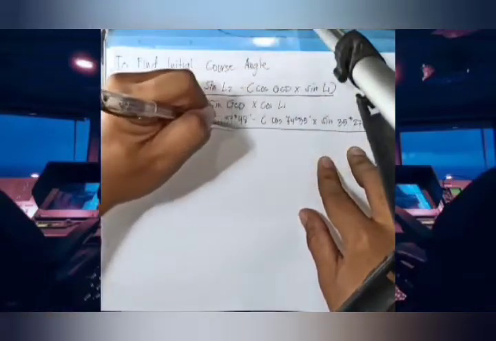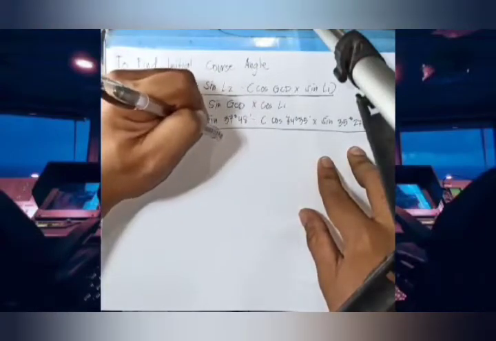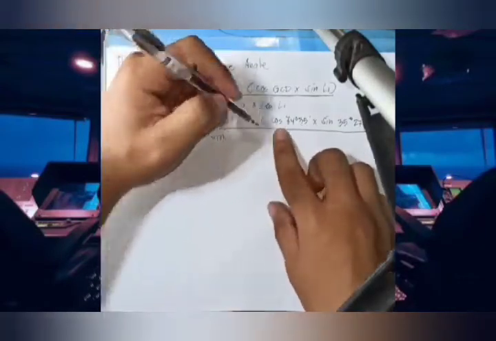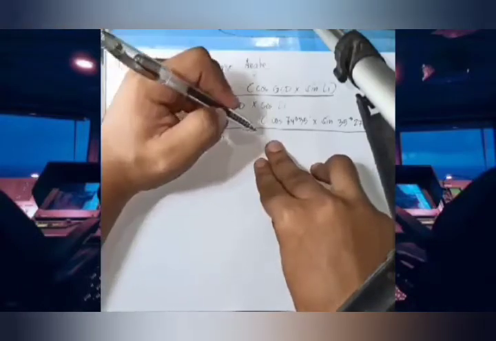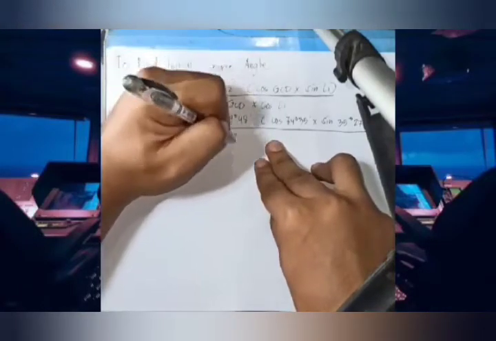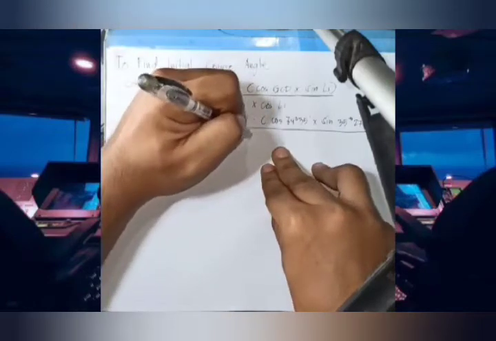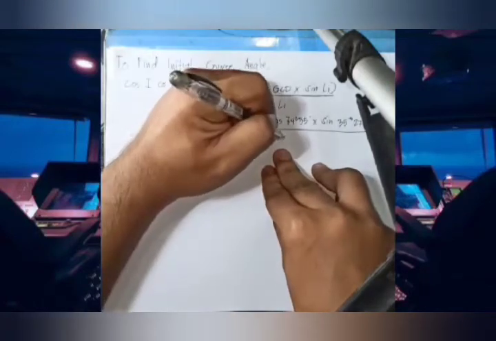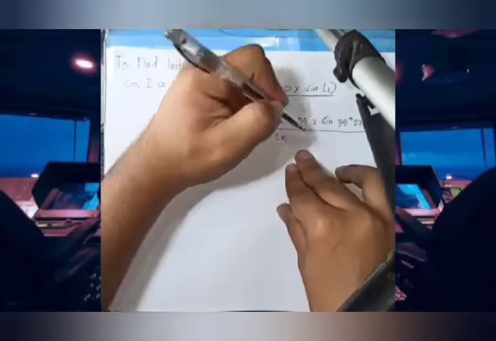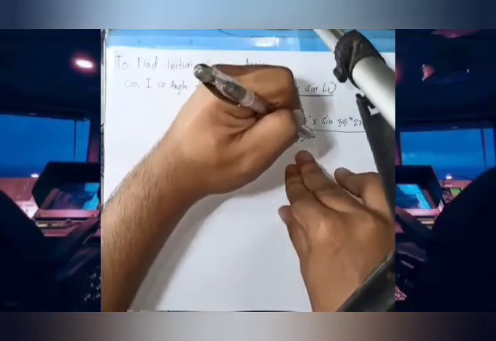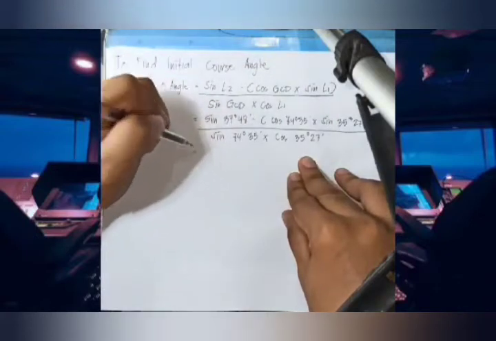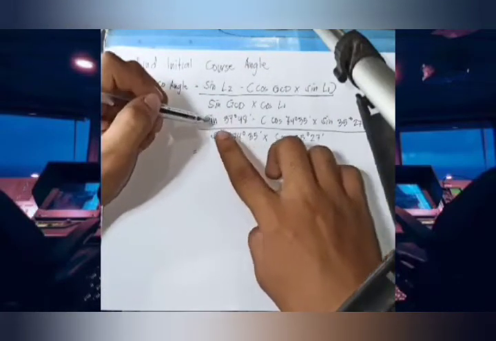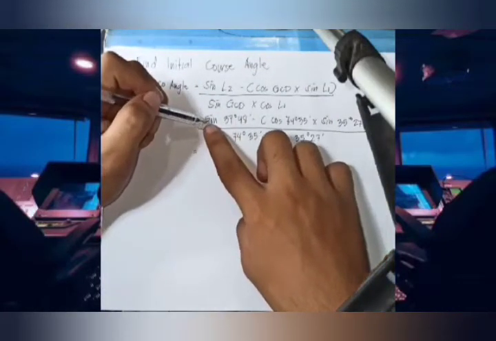So over, copy the sine of the great circle distance, 74 degrees and 35 minutes, times cosine of our latitude 1, which is 35 degrees and 27 minutes. So the next step is to calculate the sine.